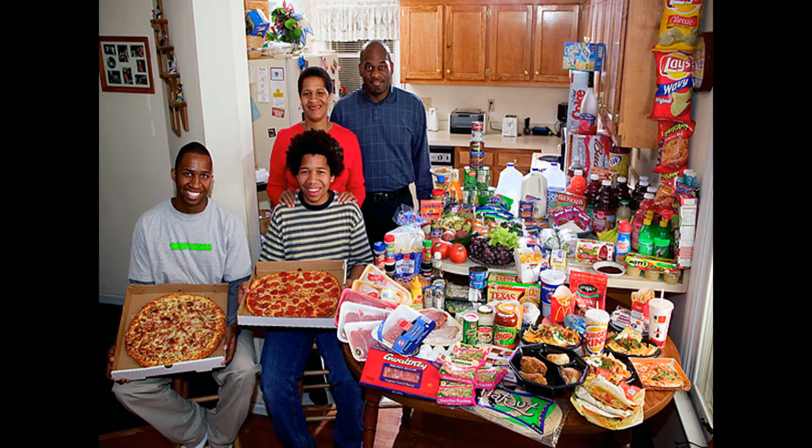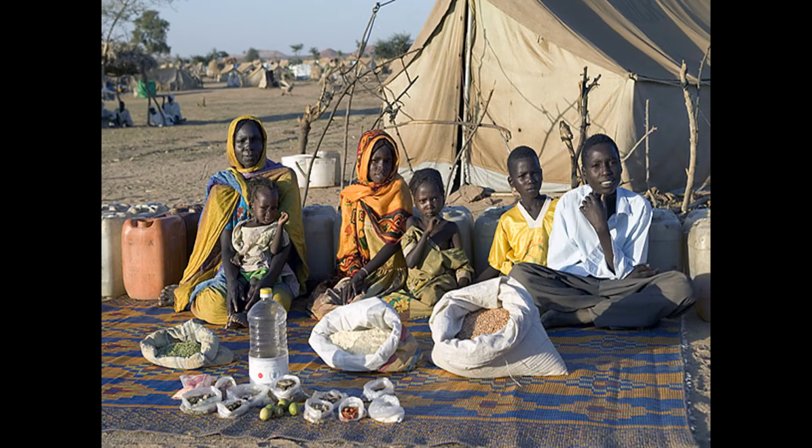you've probably heard that a picture is worth 1,000 words. Here is a picture of a family of 4 in the United States and their weekly food consumption. Compare that with the family in Chad. They have 2 more people too. A picture is really worth 1,000 words. If you can show a picture and tell a story, it will connect even more with your audience.